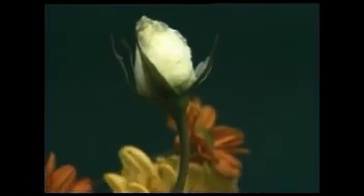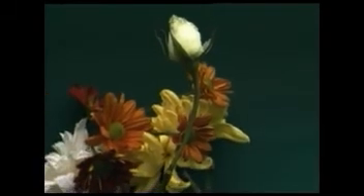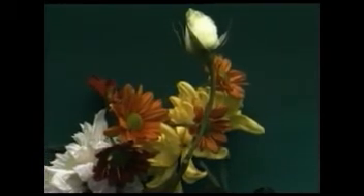The sepals are usually green and somewhat leaf-like. Taken together, these sepals form the calyx. Sepals cover and protect the inner parts of the flower when it is a bud.